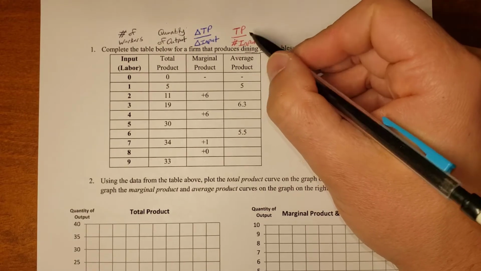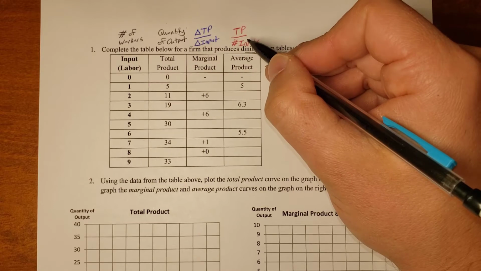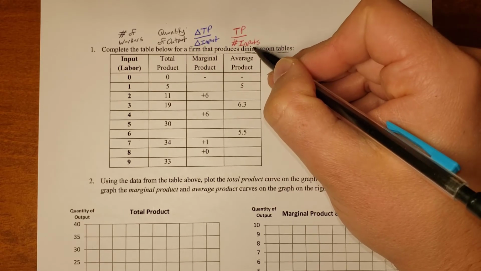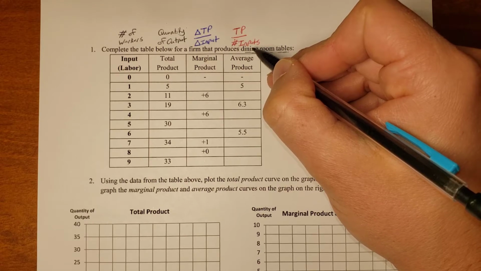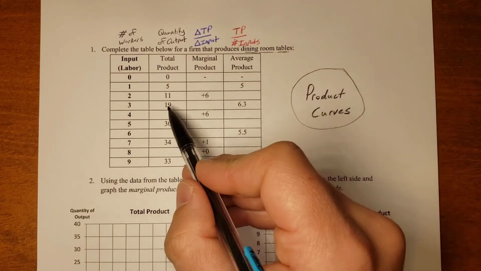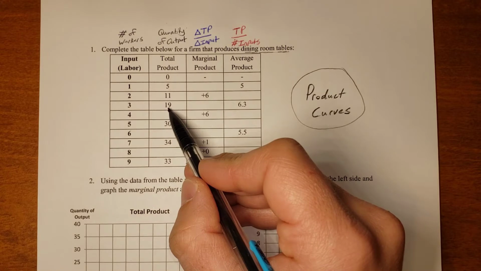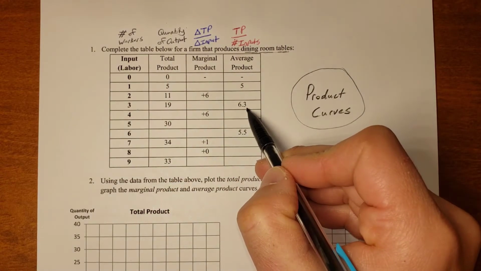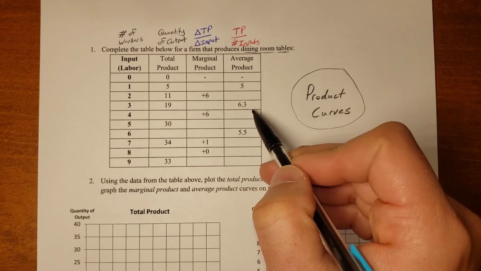Average product is simply the total production, or the total number of items produced, divided by the number of inputs or workers. So, for example, if we produced a total of 19 tables, we would divide 19 by 3, and that gives us 6.3, rounded, of course.